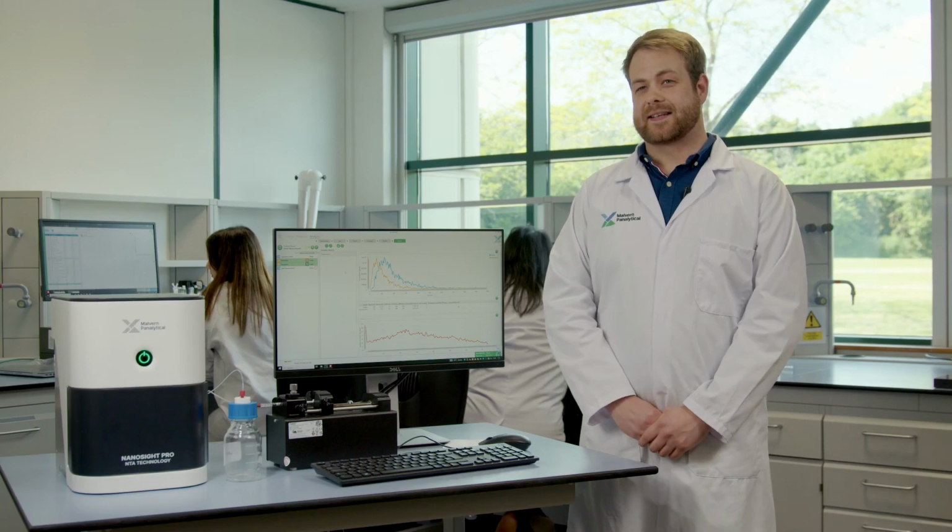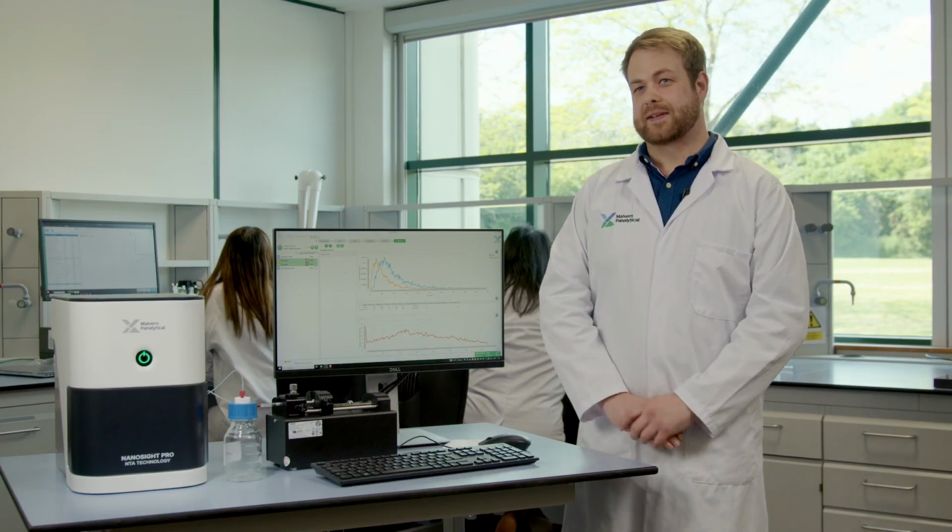I really hope today you've been able to see how quick, easy and accurate the new Nanosite Pro is, and I really hope you've enjoyed it. Today we've looked at exosomes, but it's also really versatile and can be used for other nanoparticles and bioparticles, such as nanobubbles, lipid nanoparticles and viruses.